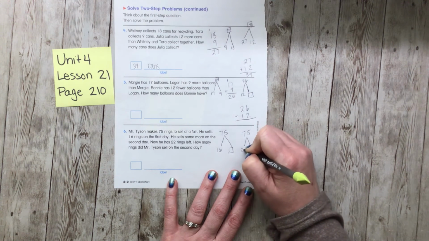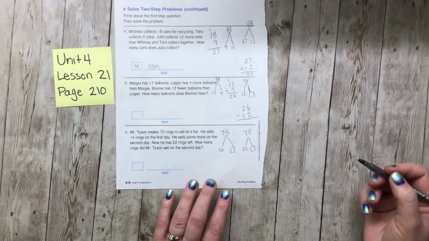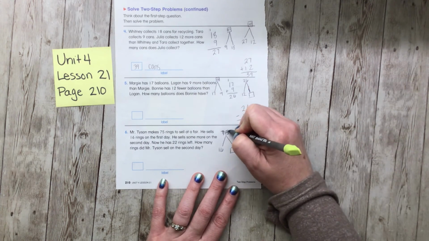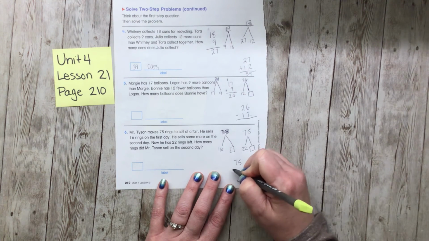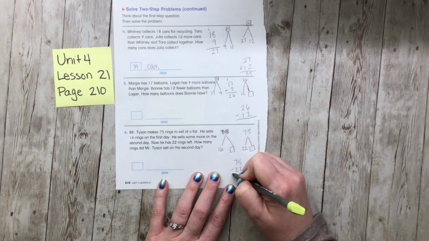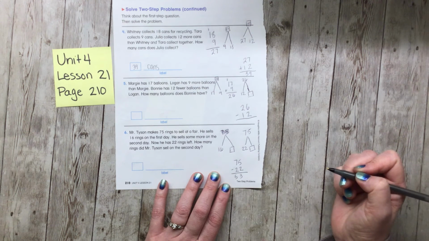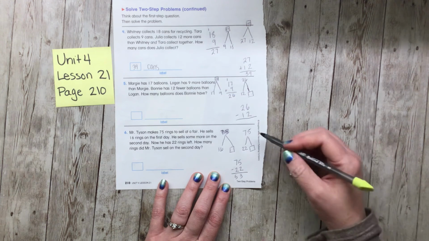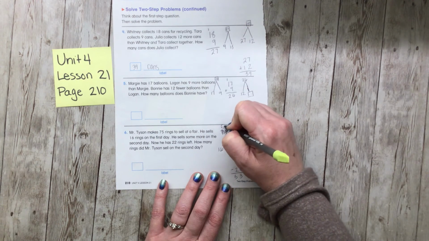Oh, this is really hard. So I think we actually have to work backwards on this one. Yeah, okay, so you have to do this one first, and then you start out with this one.